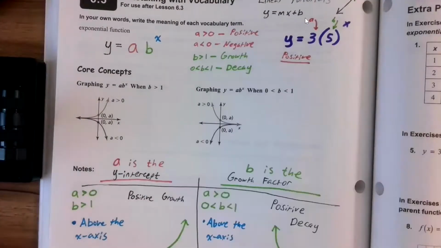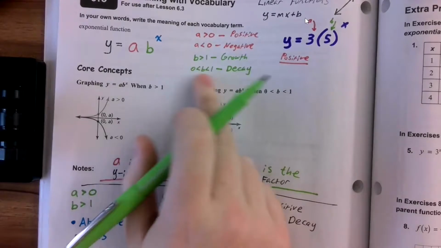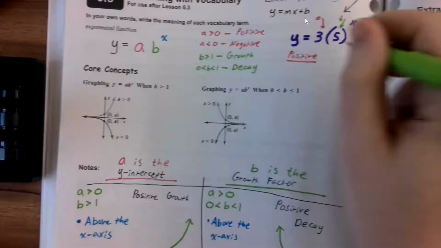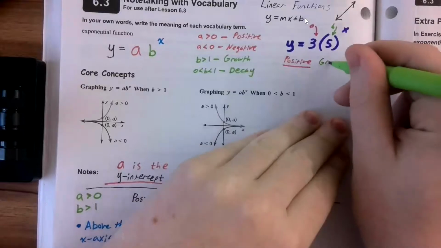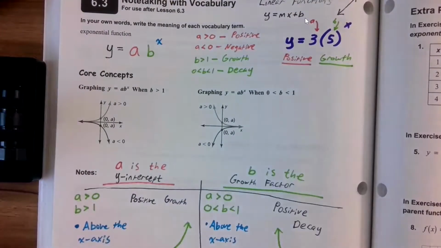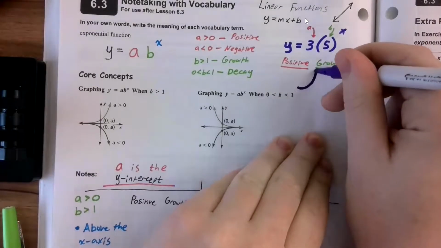What about our B value of 5? Well, we check and we see that a B value of 5 is not in between 0 and 1. It's bigger than 1. 5 is bigger than 1. This means we have a graph that will show positive growth. That means without even having to graph it, we know it's going to look something like this.